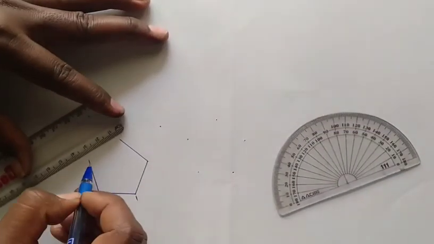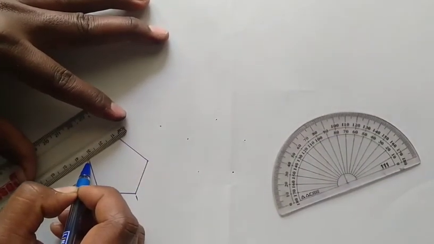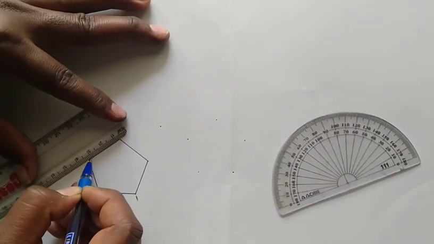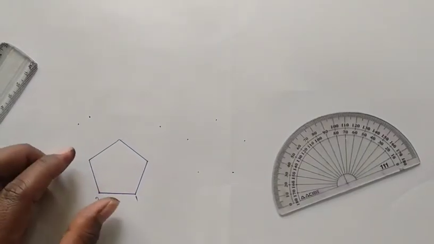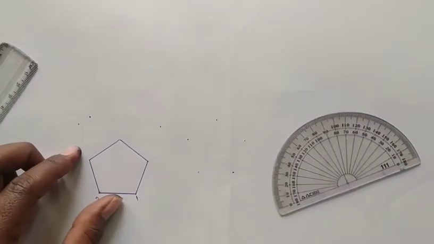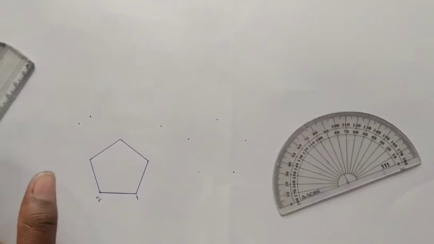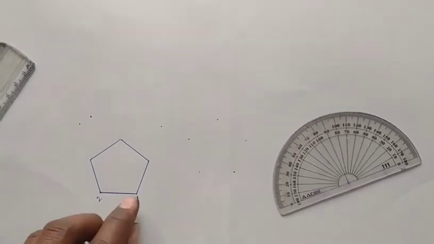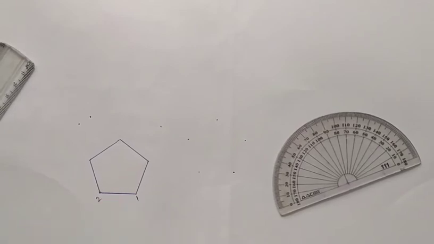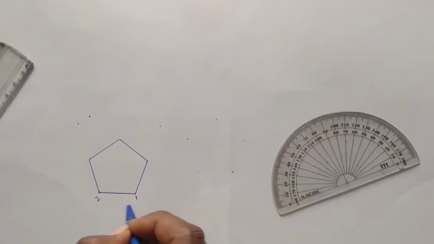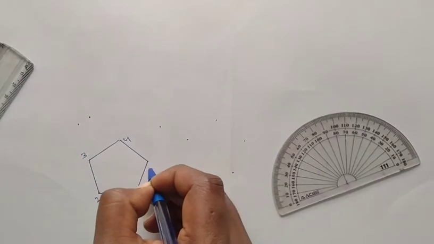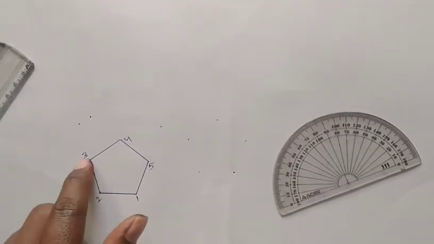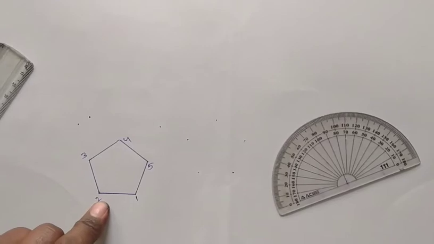Next, join this ending line. You will get the pentagon like this. If you remember the internal angle, this is the easiest process to construct a pentagon. Otherwise you have to draw a semicircle, which is the longest procedure. The internal angle in a pentagon is 108 degrees. Here this is 1, 2, 3, 4 and finally 5. Five sides and five corners for the pentagon.